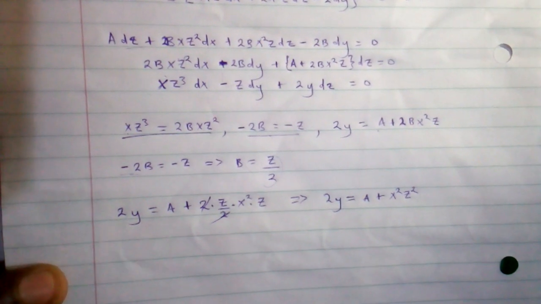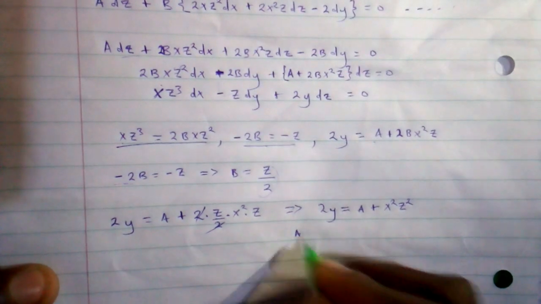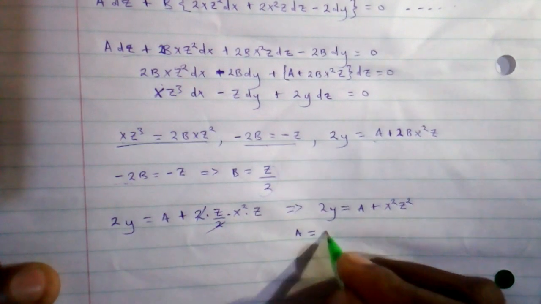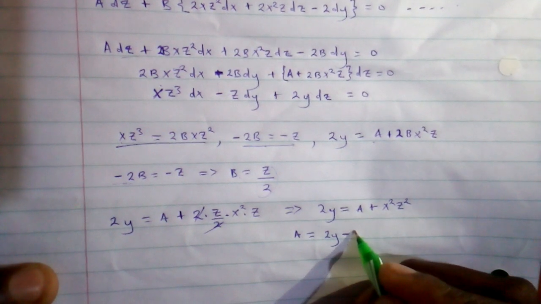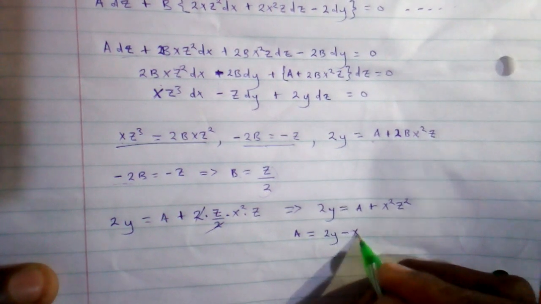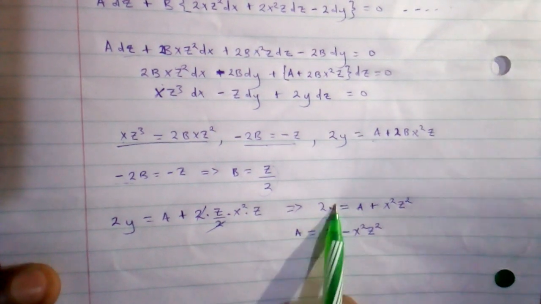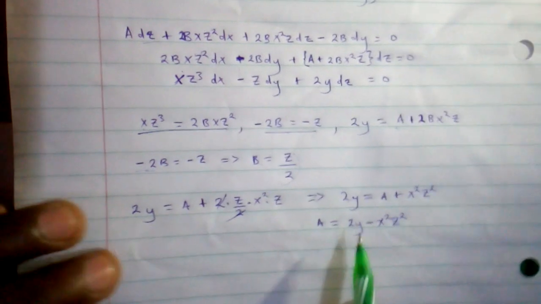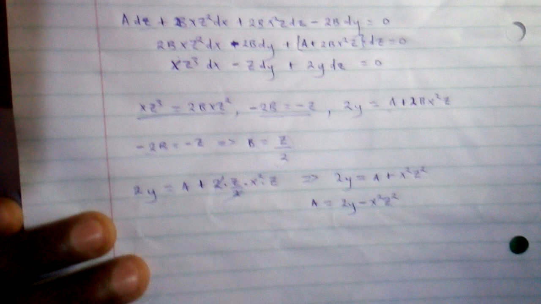We have not yet obtained the value of a. So our a will be equals to 2y minus x squared z squared, that is, if you have taken x squared z squared to the other side of the equation. And this is our a, the value of a. This is the value of b.